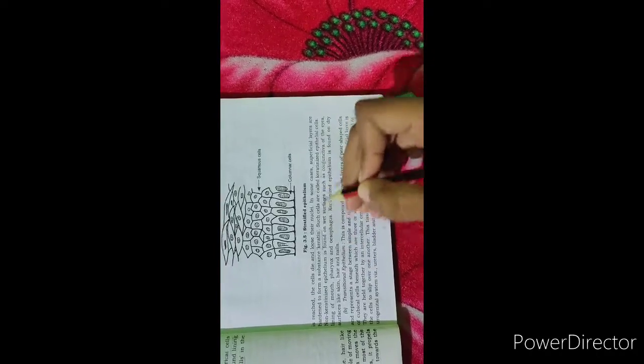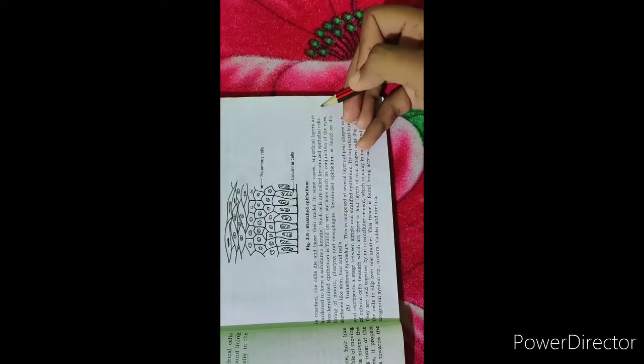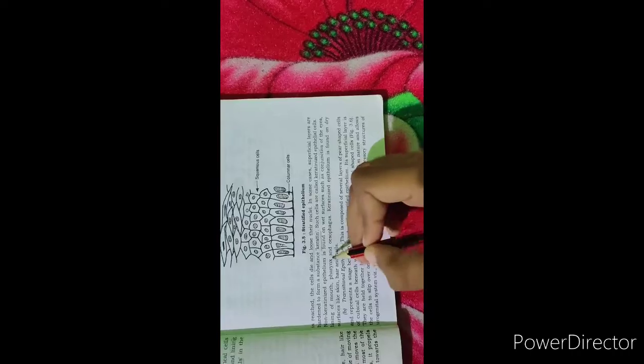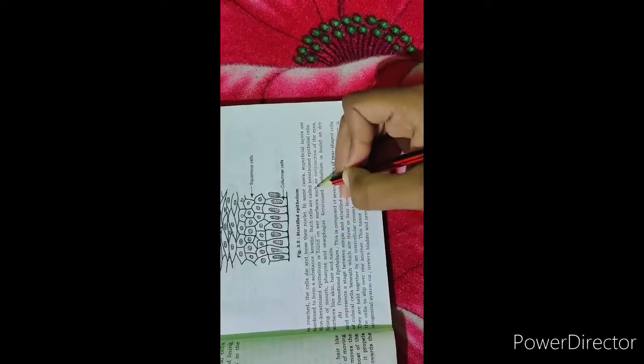Such cells are called keratinized epithelial cells, and the non-keratinized epithelium is found on wet surfaces such as the conjunctiva of the eyes and lining of the mouth, pharynx and esophagus. Keratinized epithelium is found on dry surfaces like skin, hair and nails.